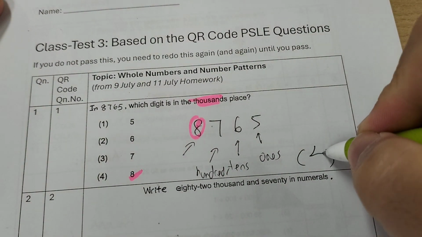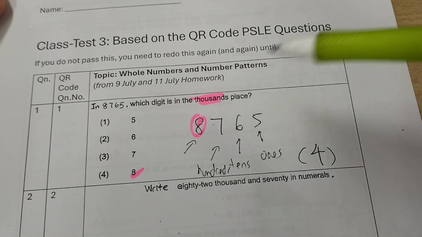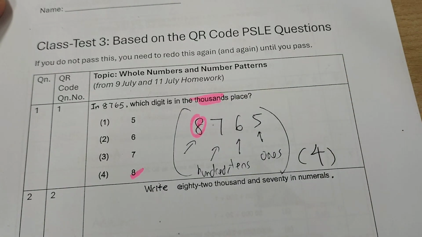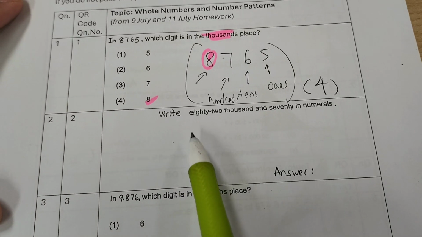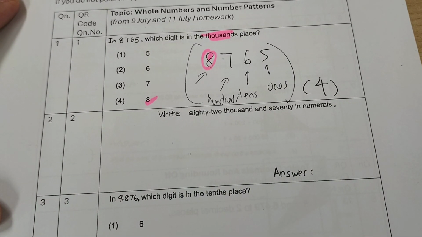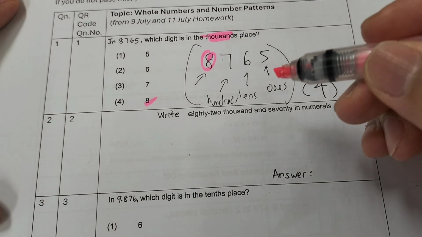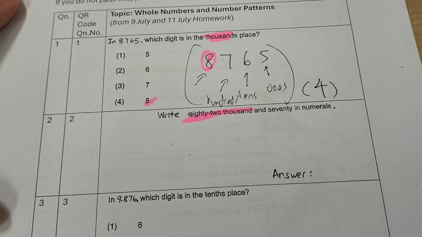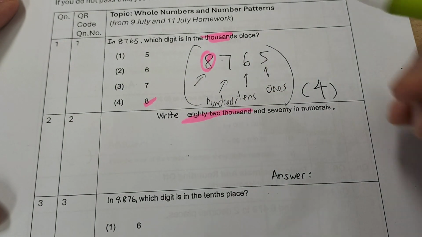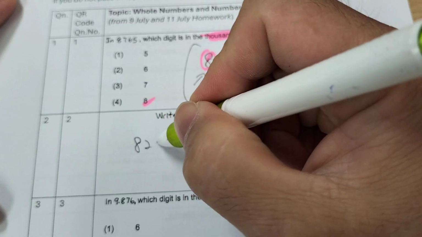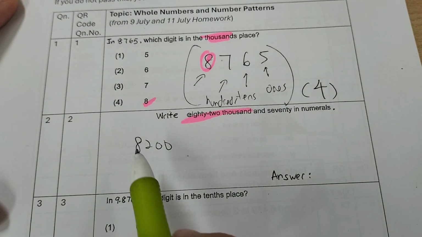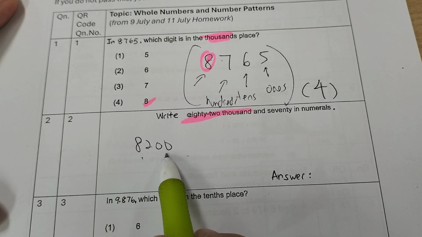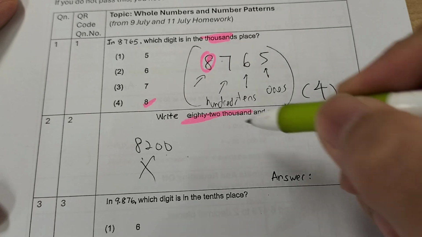If you are my student and you are supposed to watch this, I would like to see this inside your working as your corrections. Now write 82,070 in numerals. Now 82,000. A common mistake that I noticed was this. This is 8,200. This is not 82,000.